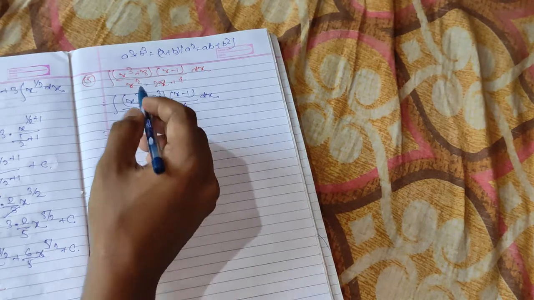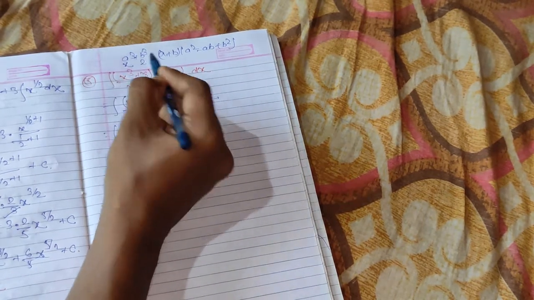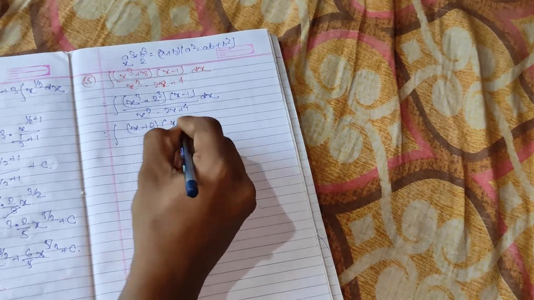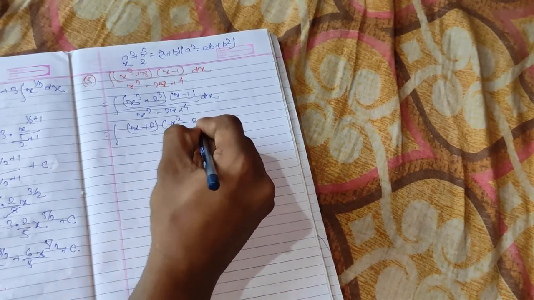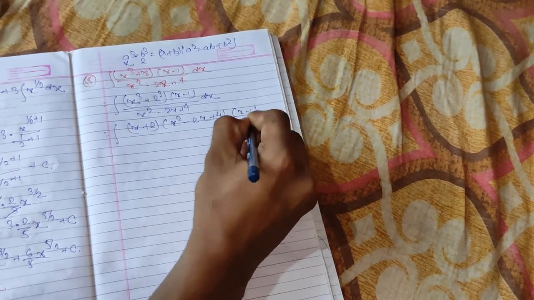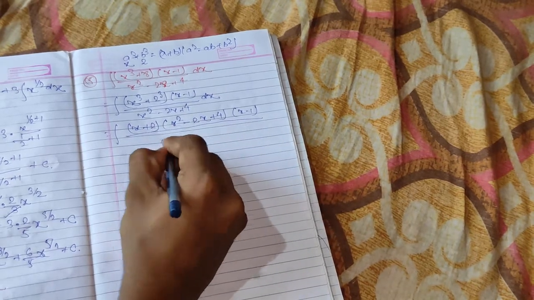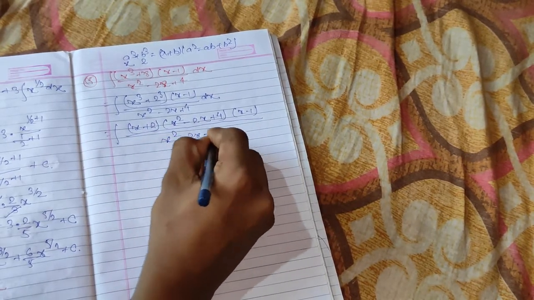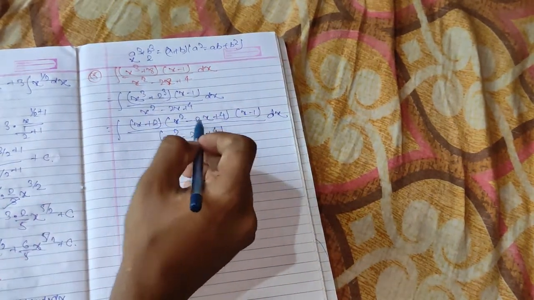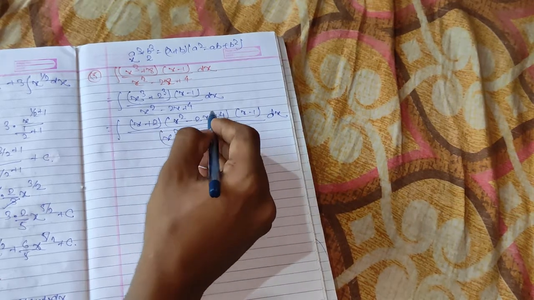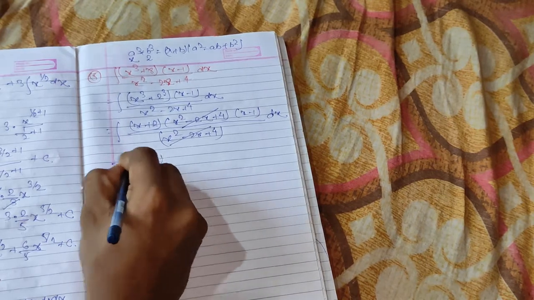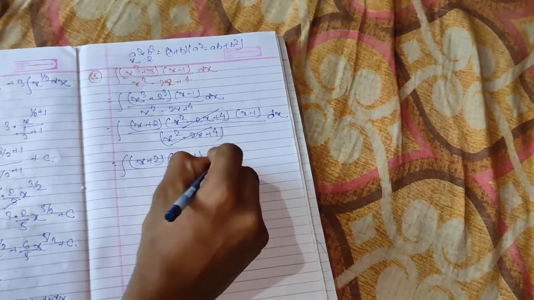Replacing a with x and b with 2, we write x plus 2, a square means x square, minus ab means minus 2x, plus b square means 2 square, 4, and the other term is similar, x square minus 2x plus 4, dx. Now we can see that this term divided by that term got cancelled. We are left with (x plus 2)(x minus 1) dx.